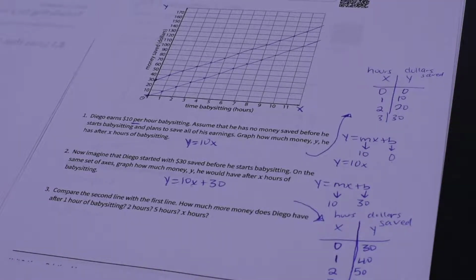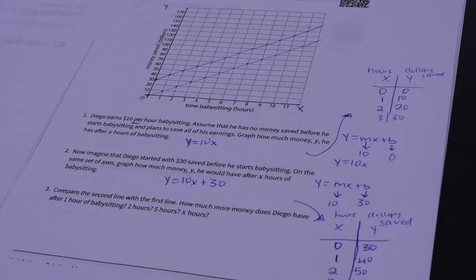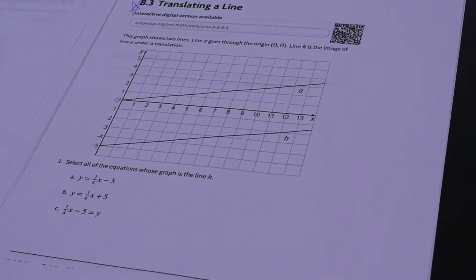So for example, if I gave Brianna $30 and I gave Ayana nothing, but then they went and they worked for the same amount of money, Brianna's always going to have $30 more than Ayana has if they work the same amount of time because she started off with more money.